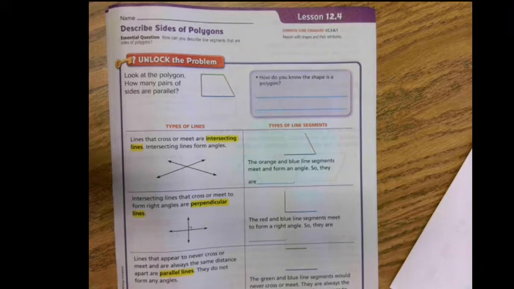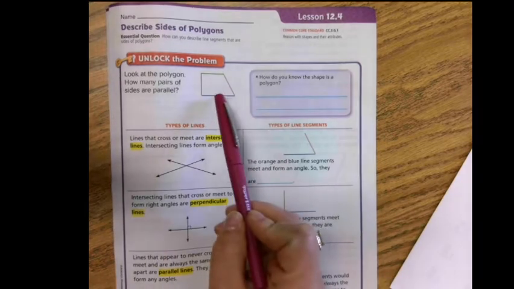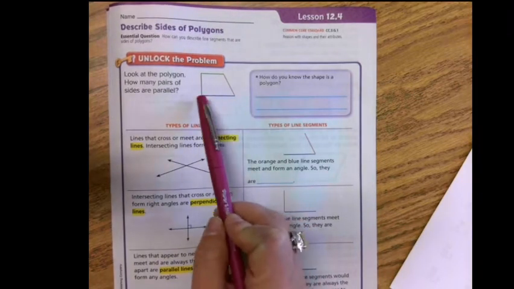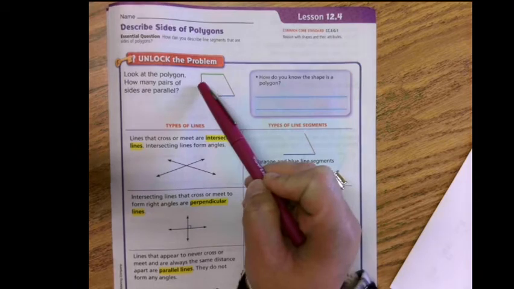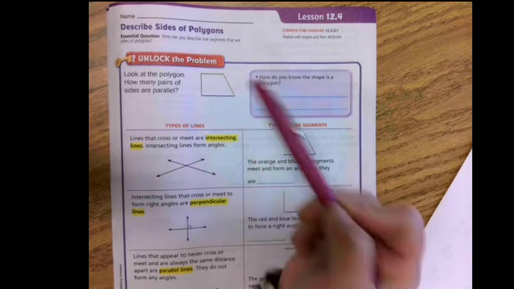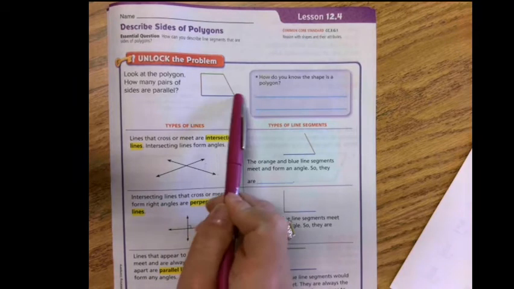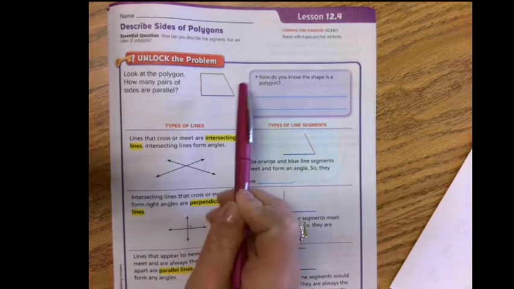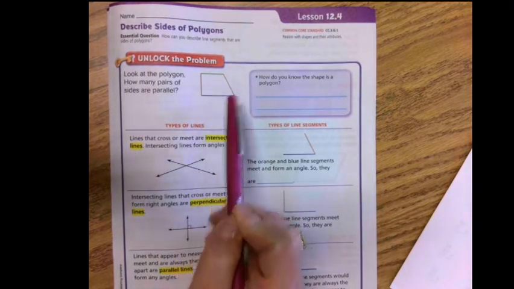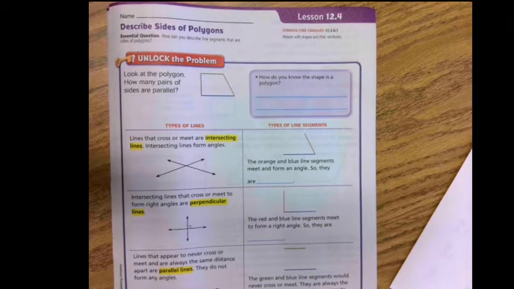So our essential question is, how can we describe line segments that are sides of polygons? Now remember, when we look at a polygon, we talked about how we have angles, which is where those 2 points come together. And then we also talked about we have line segments inside our shapes. So you can see, each side can be defined as a line segment, okay?